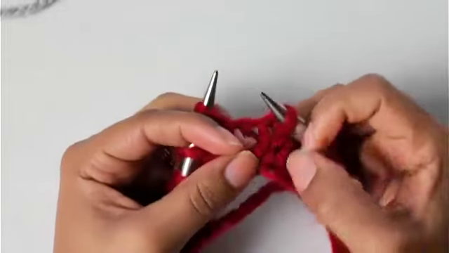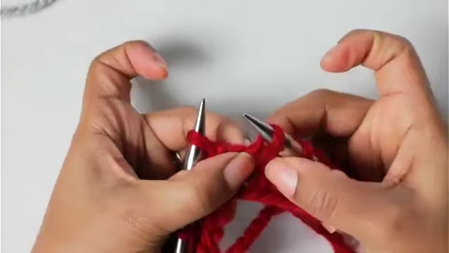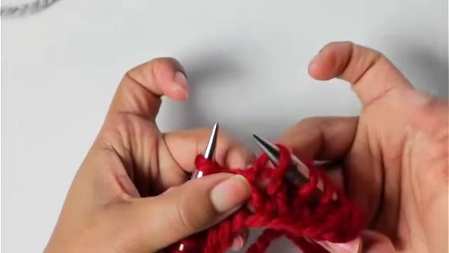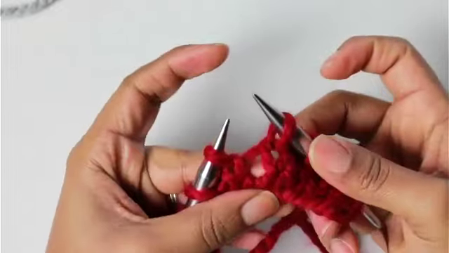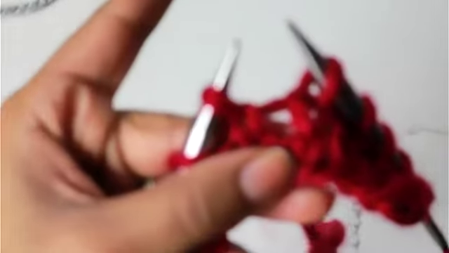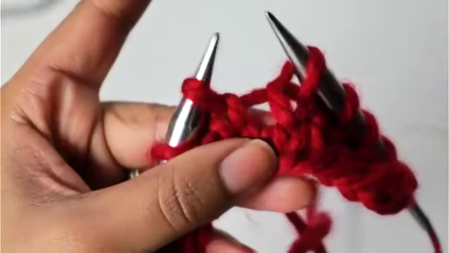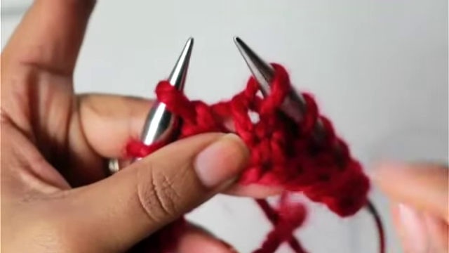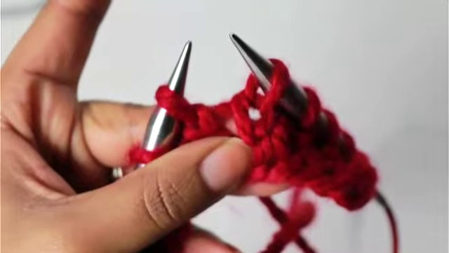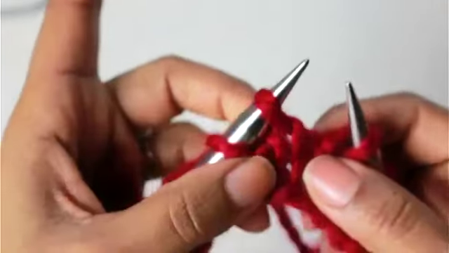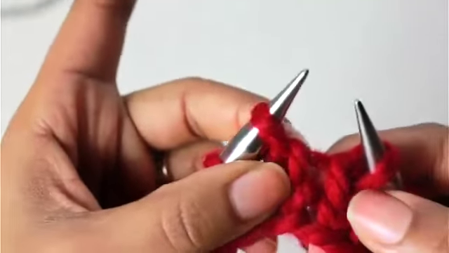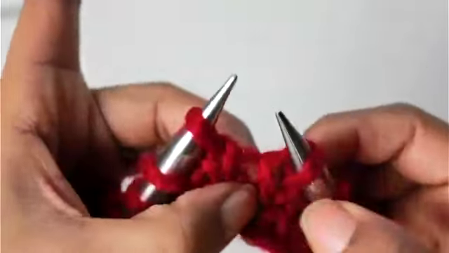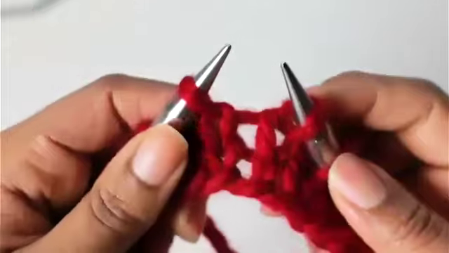So if I try to pull both loops apart for this stitch, they're connected. One loop is overlapping the other one. Let me see if I can bring it closer for you guys. Okay, so you can see here, one loop is over the other versus here that has the stitch not going over one another. So this would be a twisted stitch.